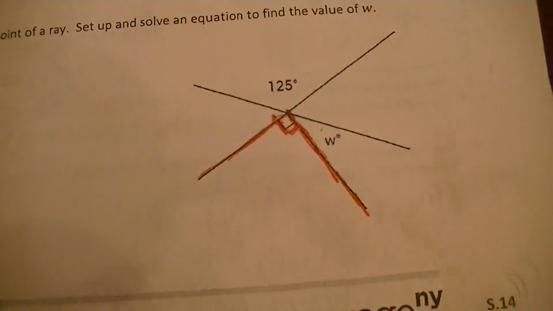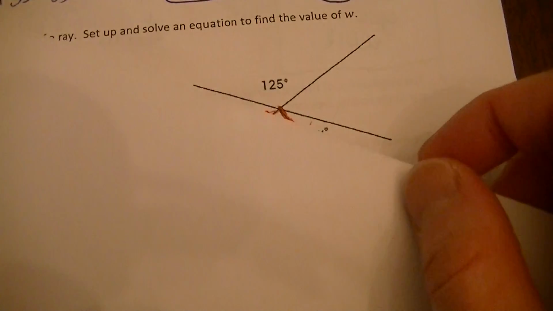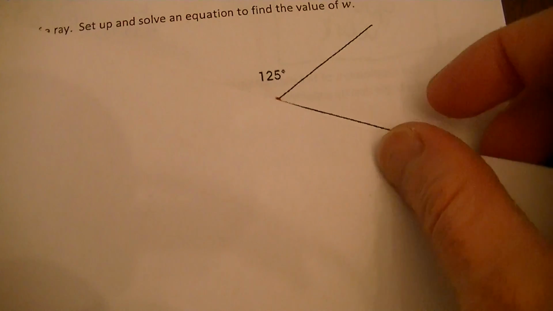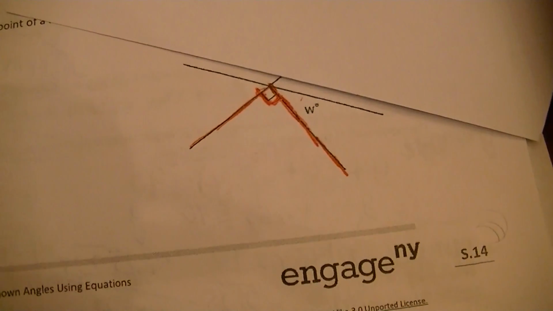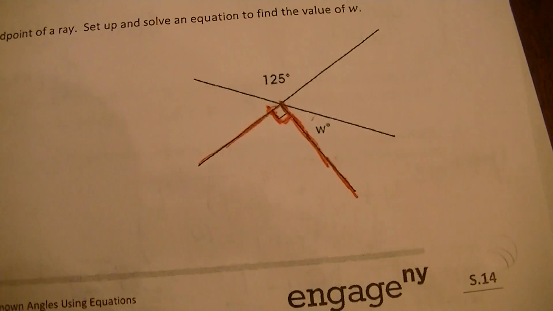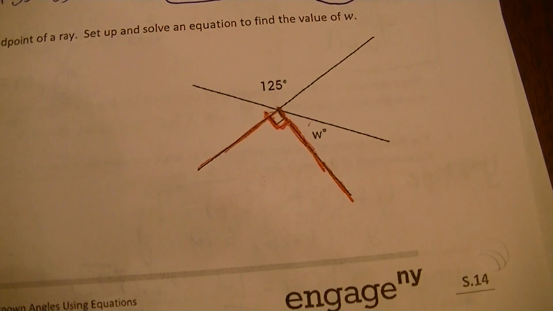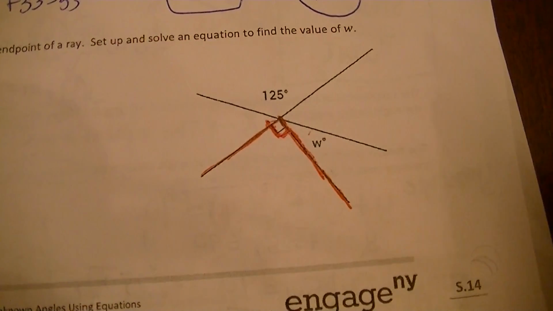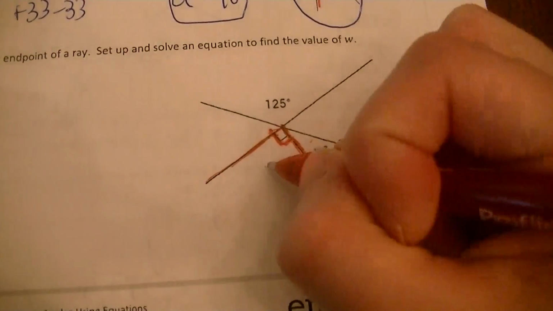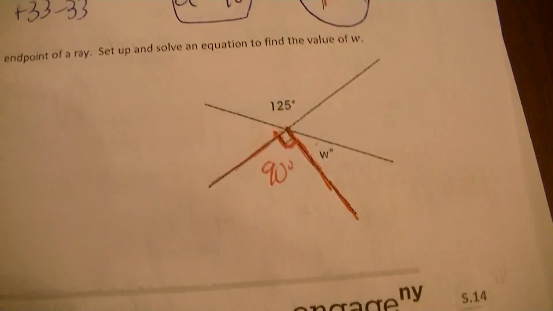Let's use my straight edge and see if there are any angles on a line. No, I don't need to really know that one. Those two would be angles on a line too. Those would be angles on a line. Let's see here. I'm going to do what I know, and use what I know about vertical angles. So yeah, I know that's 90 degrees.